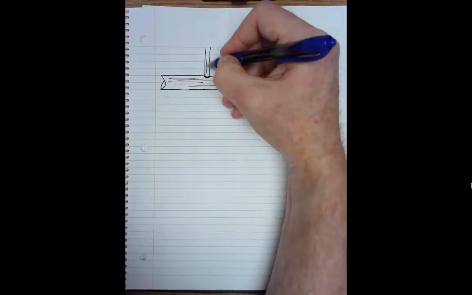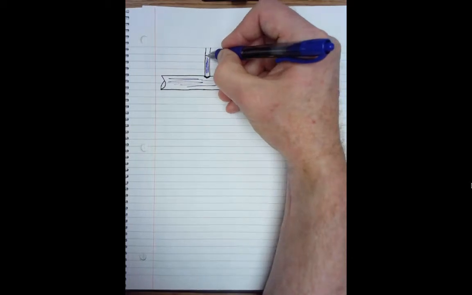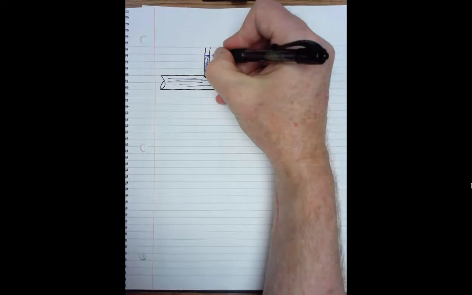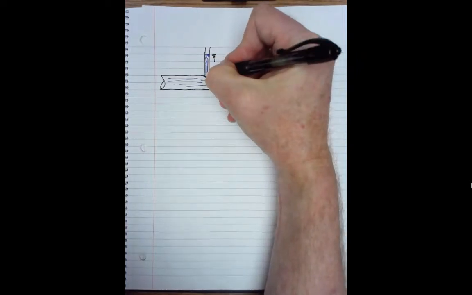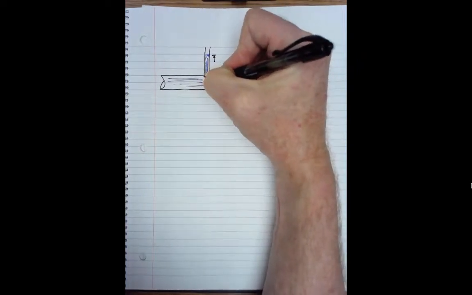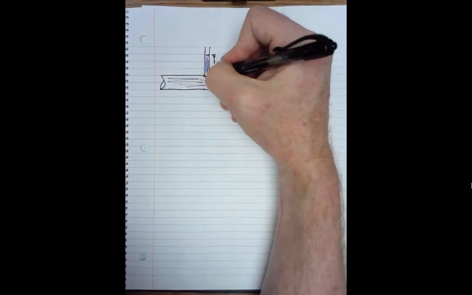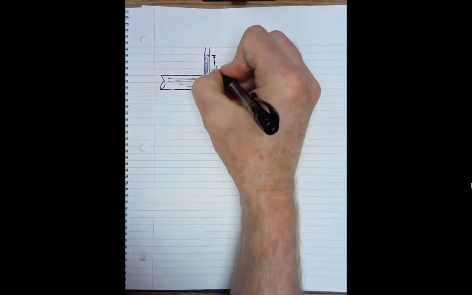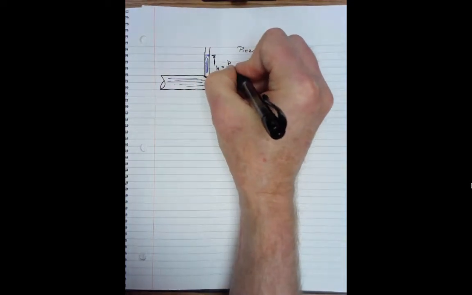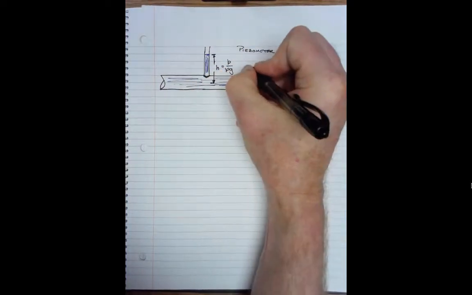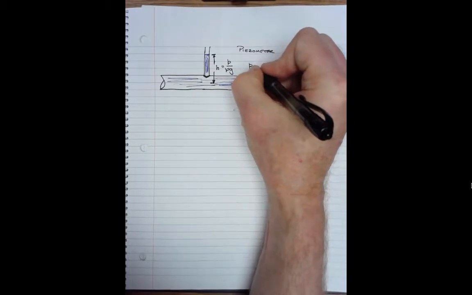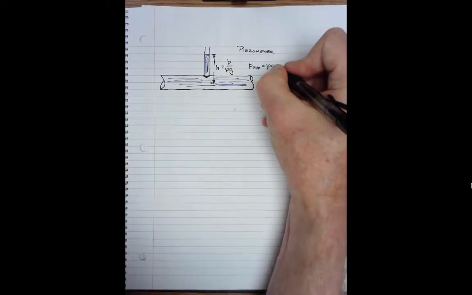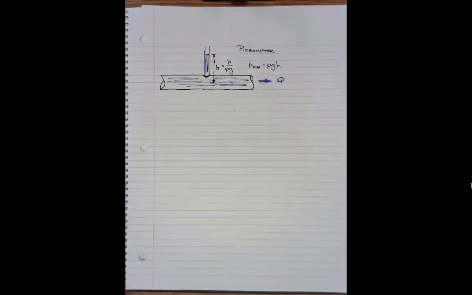And water rises up in the piezometer some distance. By convention, we assume that the pressure is uniform across the pipe, and H is equal to P over rho g, or the pressure in the pipe is rho g times the height of rise in the piezometer.